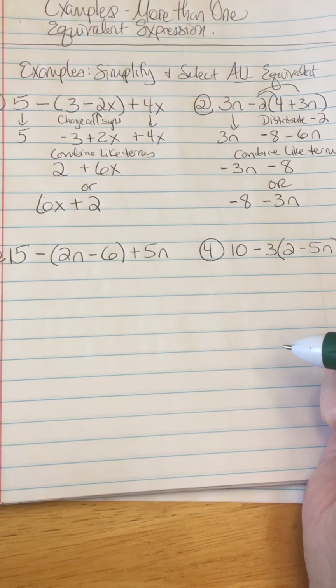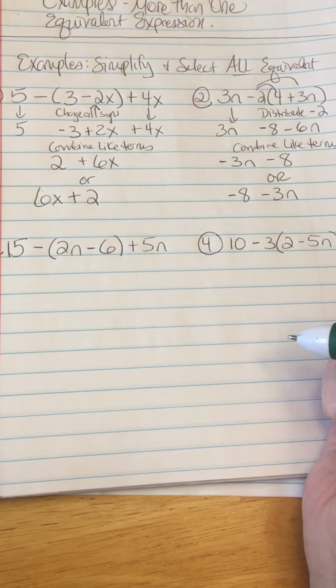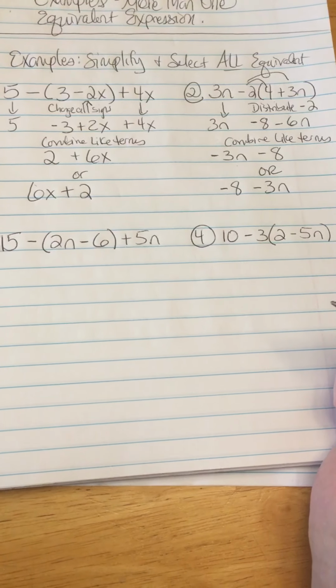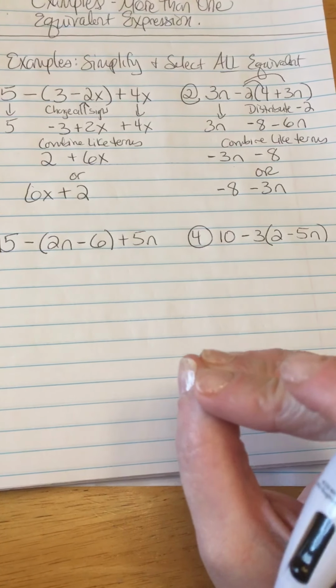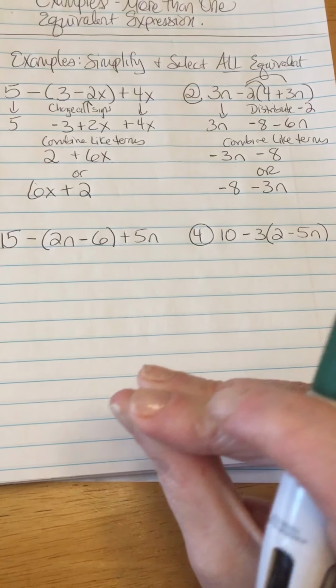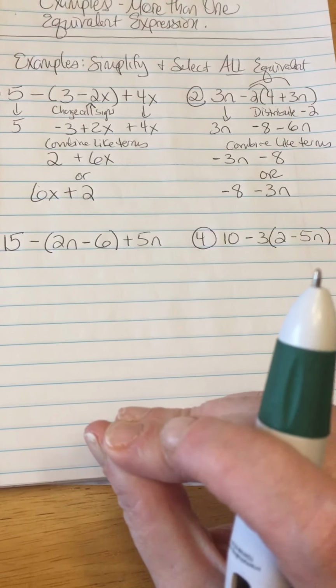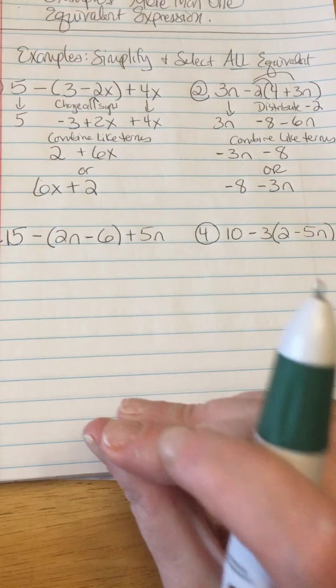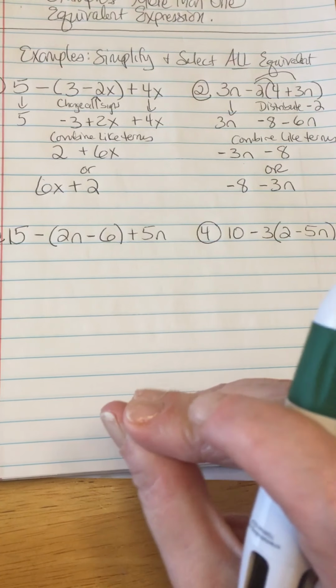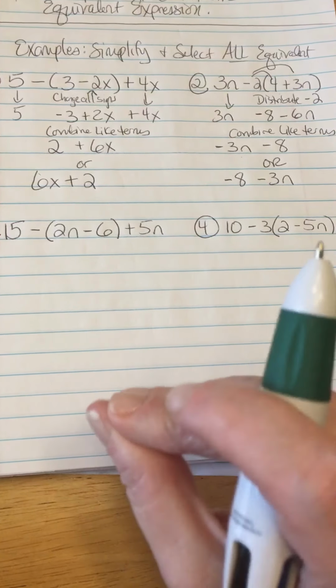Let's look at some examples where we have to simplify expressions like the ones we've been working at, but where there is more than one correct way, and there usually is, to write the expression, and the multiple choice expects you to figure out all the correct ways that are in that multiple choice set.